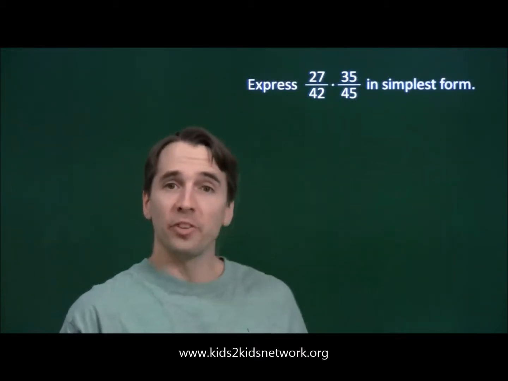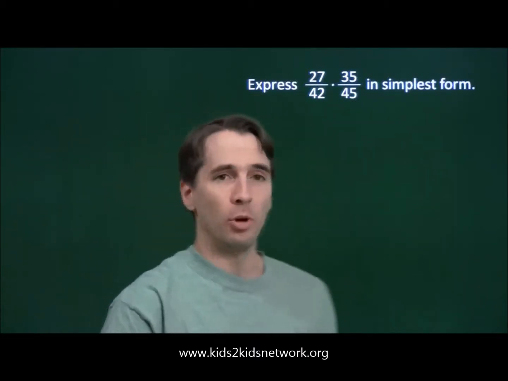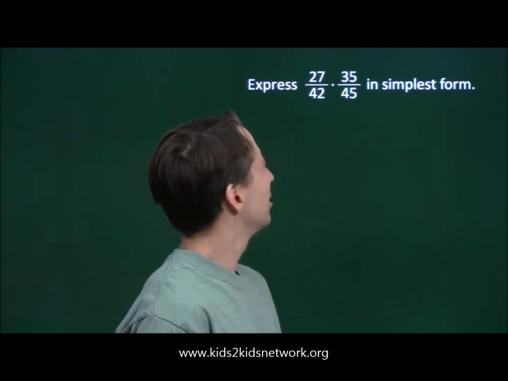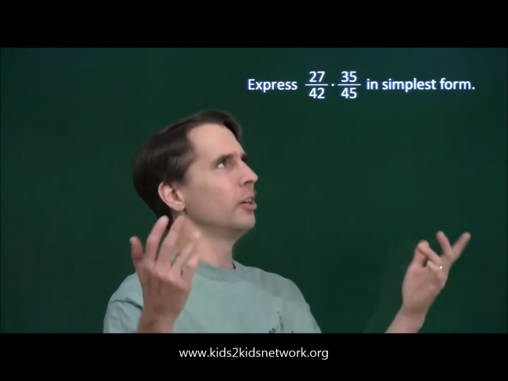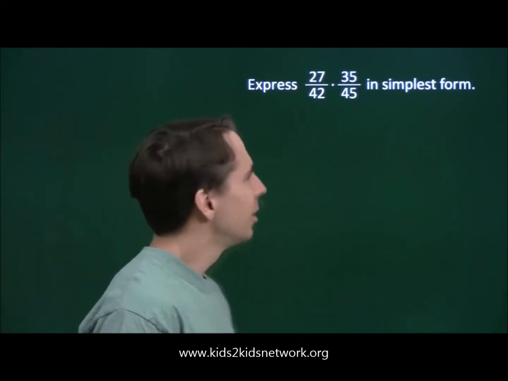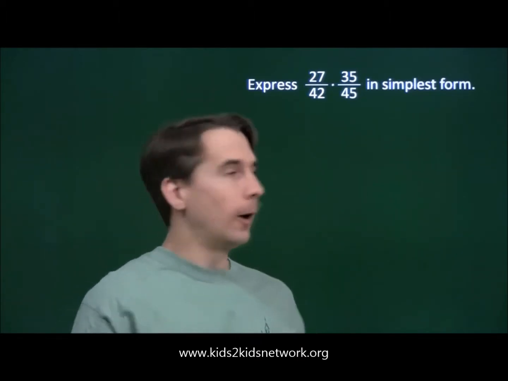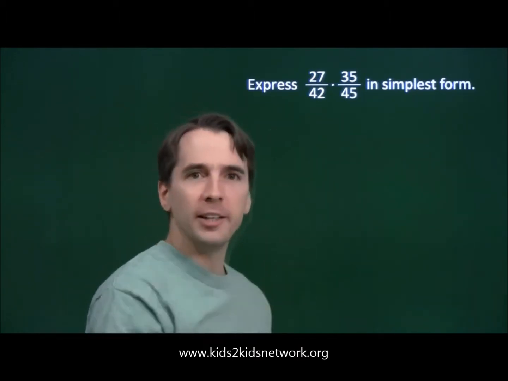Got another fraction simplification problem for you, and a fraction multiplication problem. Oh, yuck. Multiply fractions, you multiply the tops, you multiply the bottoms, and here we'll have to multiply two-digit numbers, and who wants to do that? Let's see if we can get away without multiplying at all. We can simplify these two fractions.